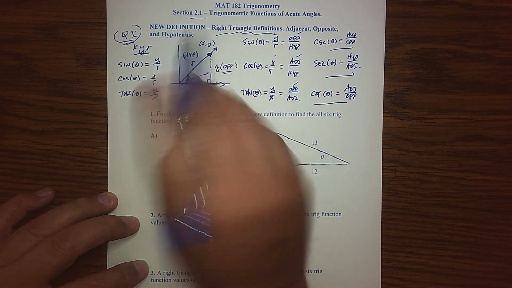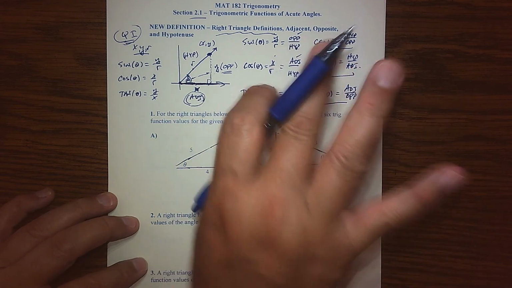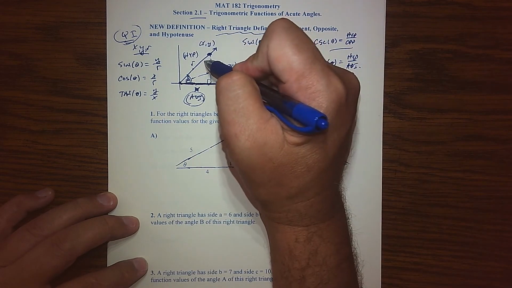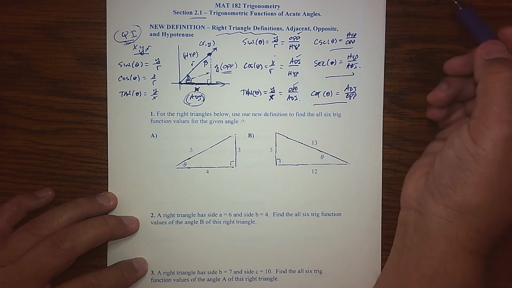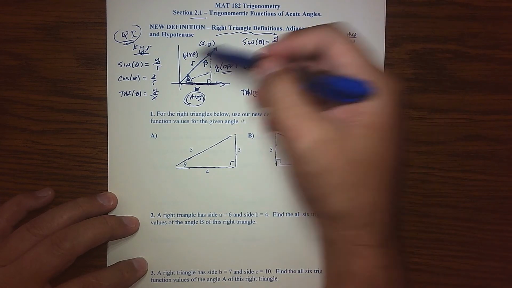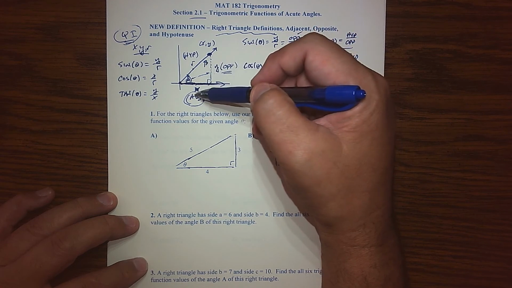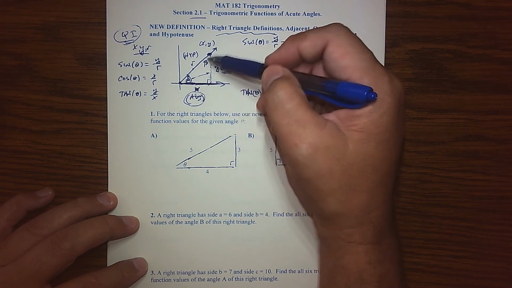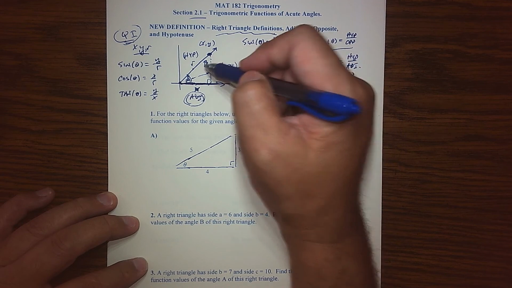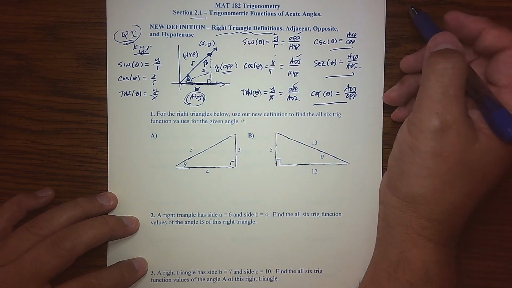The reason I mention that, and we'll revisit this in more detail later on, is that we also have another angle called beta up there. And it turns out we can have the same conversation with beta, where for beta, this is now the opposite, this is now the adjacent, and that's still the hypotenuse. So more of that coming later. It's actually going to build some new things.